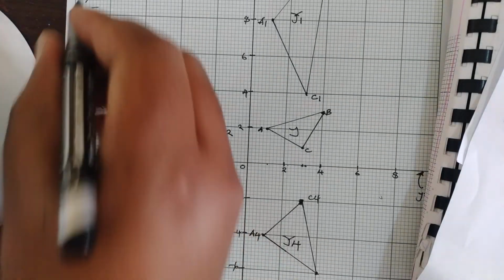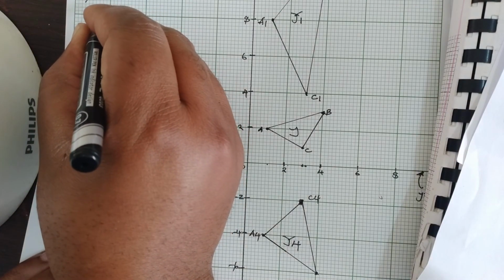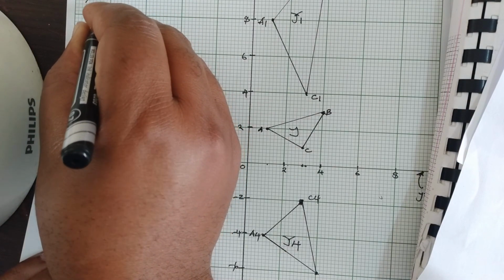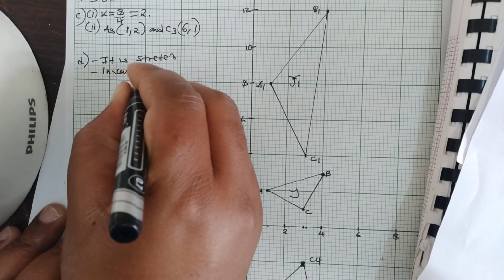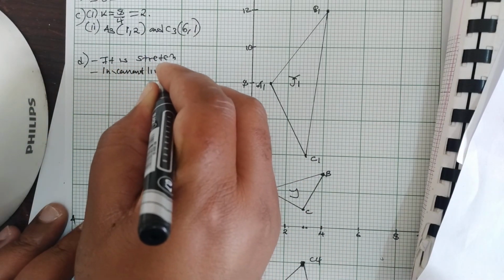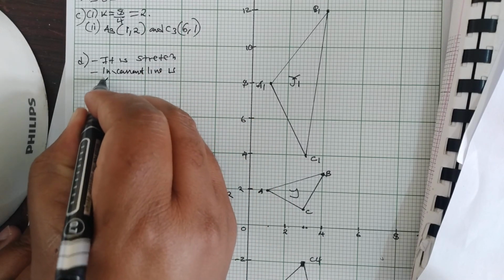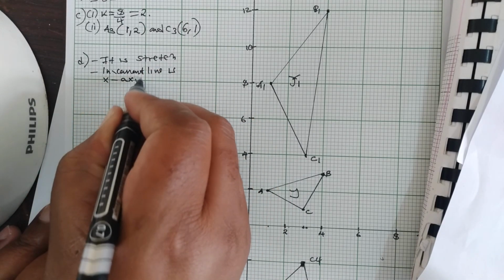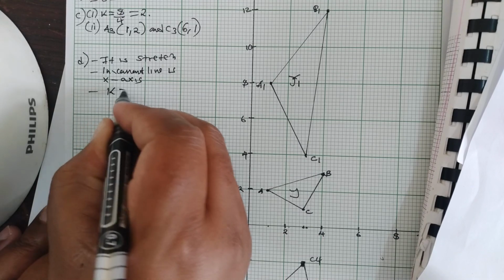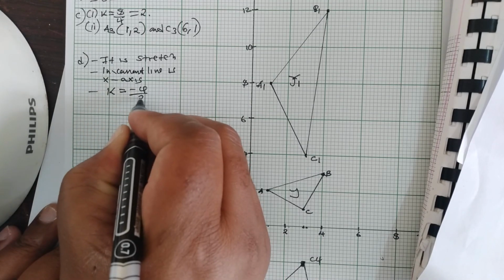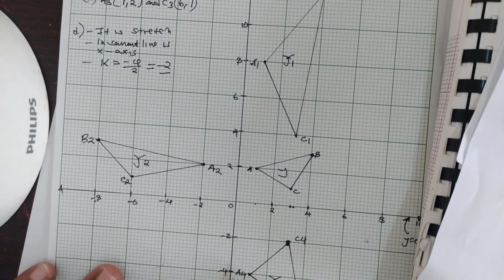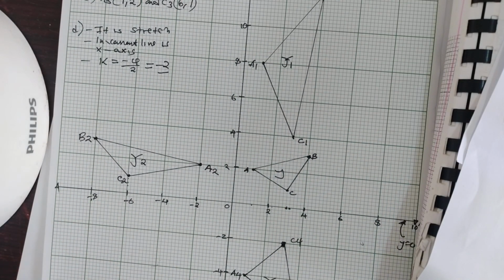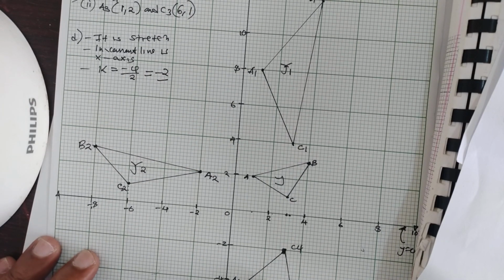So our invariant line, take note, is the x-axis. Then k is -4/2, which is -2. So that is how you find the image given the object, the invariant line and the stretch factor.